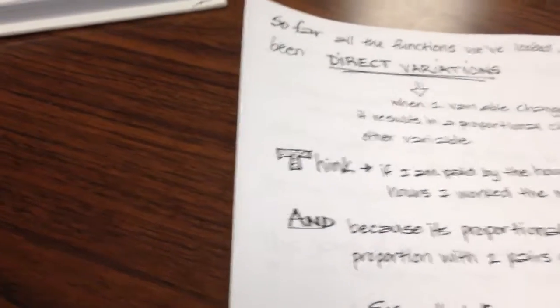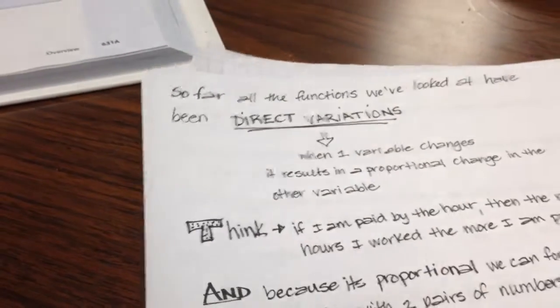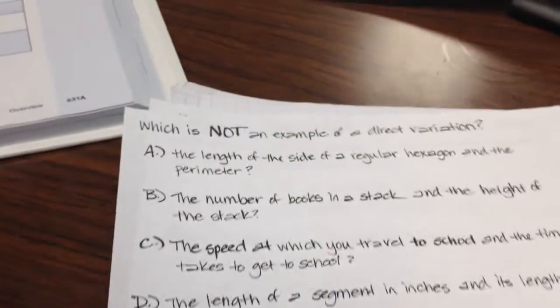Why can't I just flip pages? Good grief. Because I'm slow.